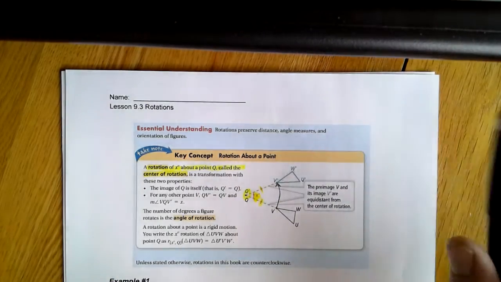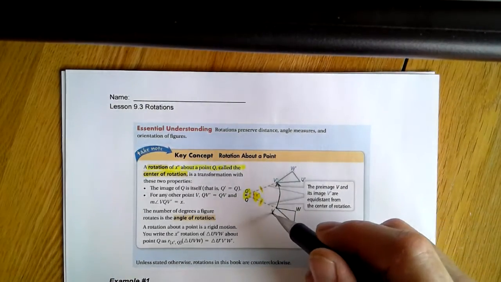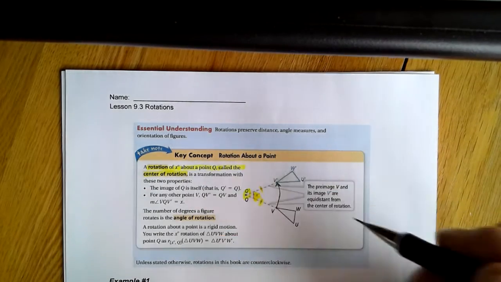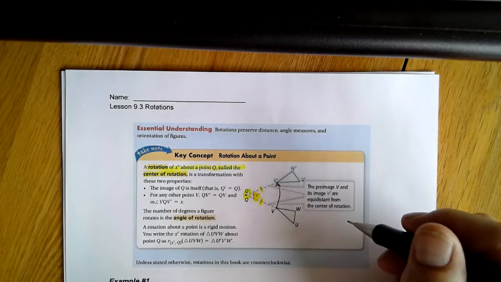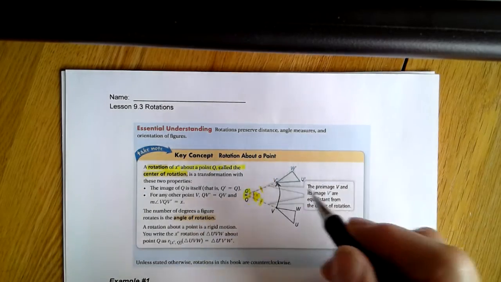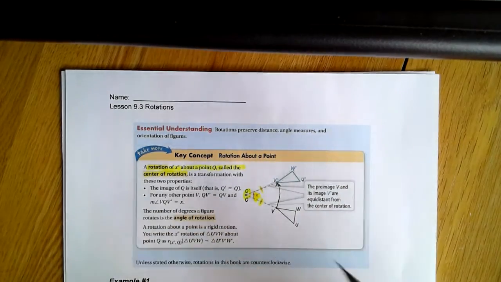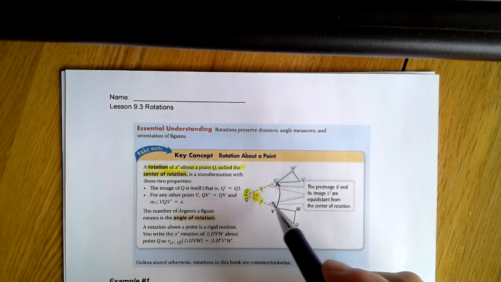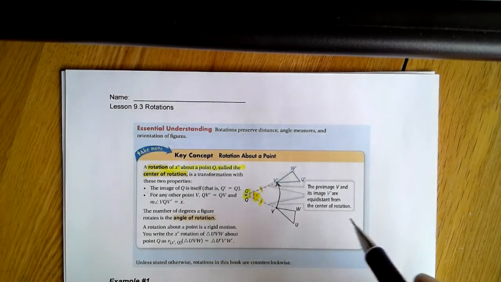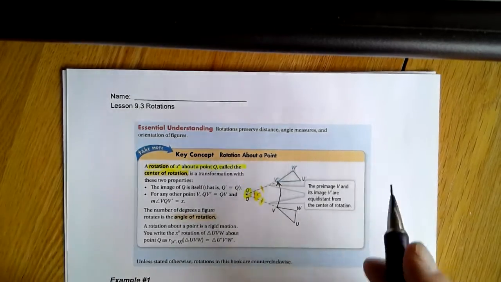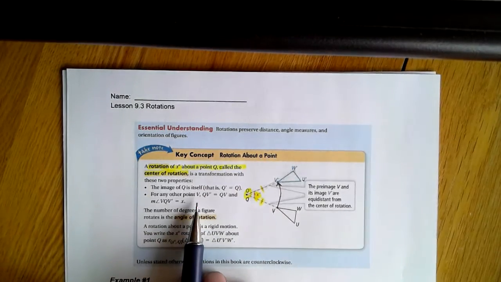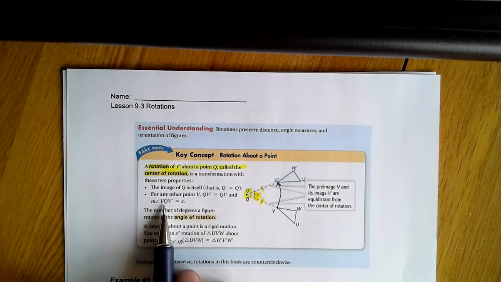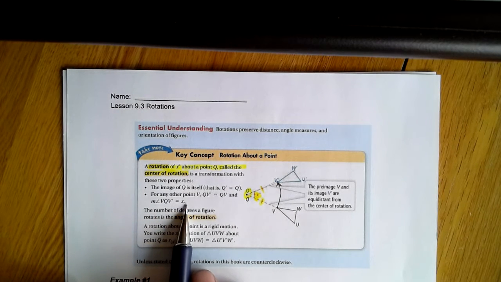The pre-image V, this is the pre-image, comes first. And its image, V prime, are equidistant from the center of rotation, meaning this distance to V prime is the same as this distance to V. The distance to W prime is going to be the same as the distance to W. Those distances will not change. For any point V, QV prime is equal to QV, and the measure of angle VQV prime is equal to X.